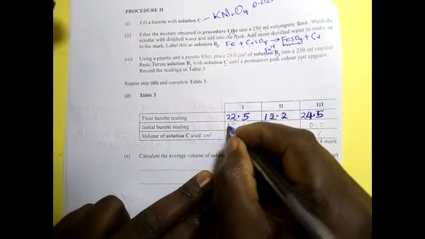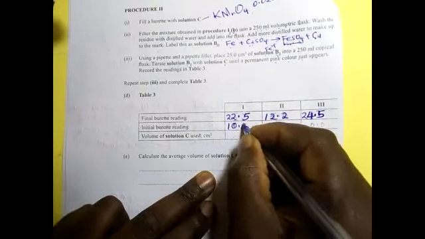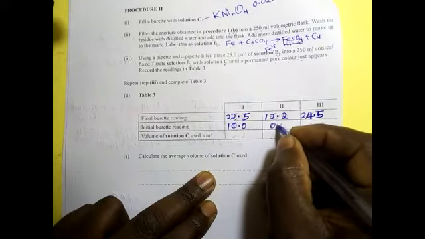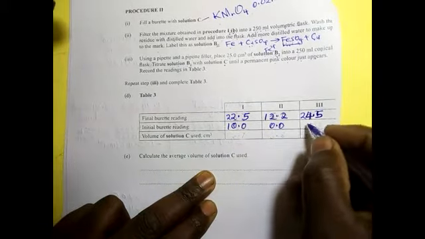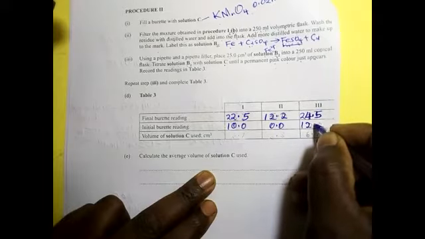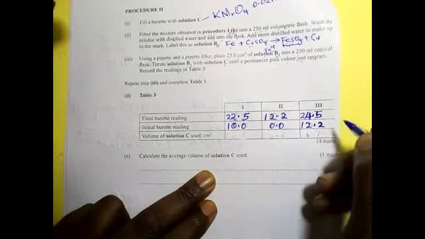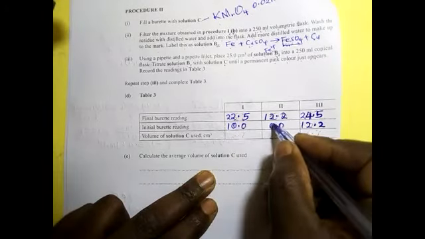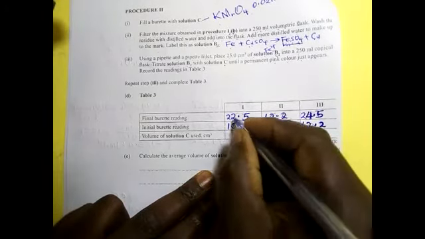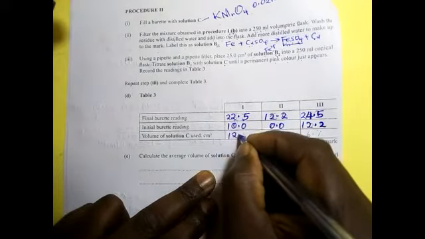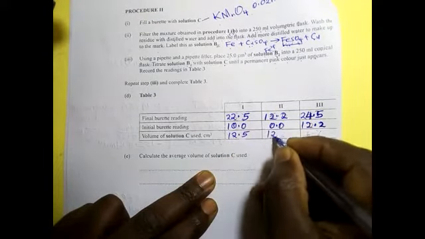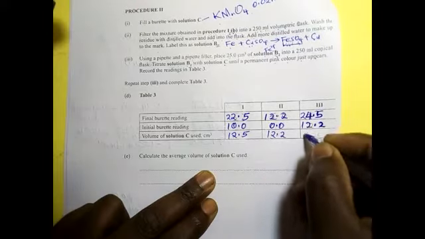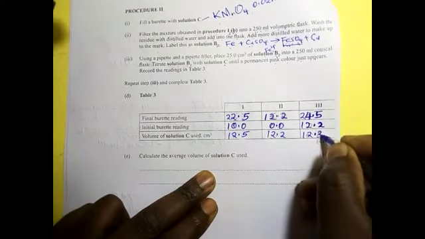Here the initial, we can even start at 10. Initial here is 0.0. Initial here is 12.2. So I want to show you that it is not a must that our initial is always 0. Initial can be any volume. It is for you to decide. So when you do this math, you get 12.5. This one is 12.2, and this one is 12.3.